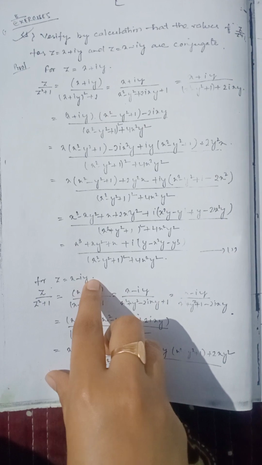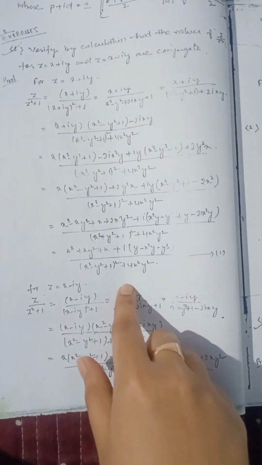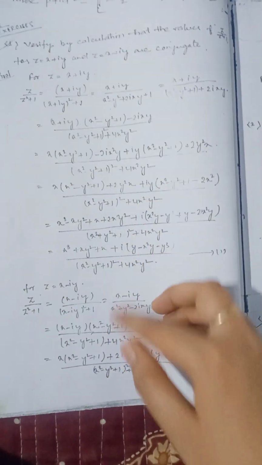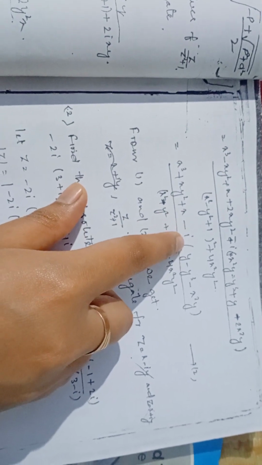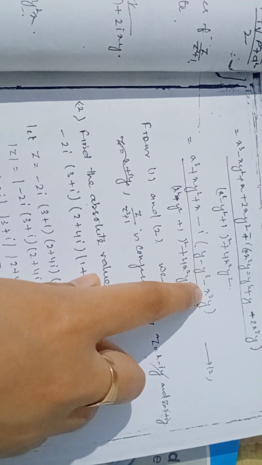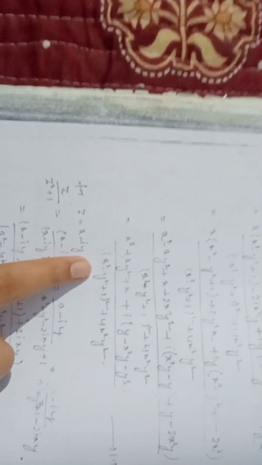Similarly, for z equal to x minus iy, proceed by the same process. So you will get the conjugate. See here, x cube plus xy square plus x minus I into y minus y cube minus x square y, denominator is same in both the cases.